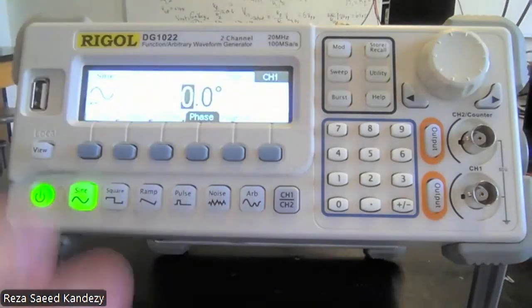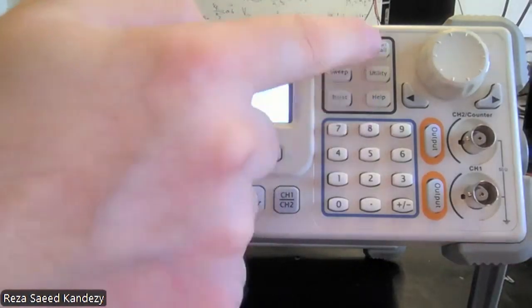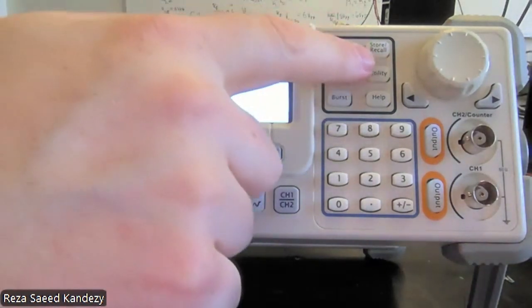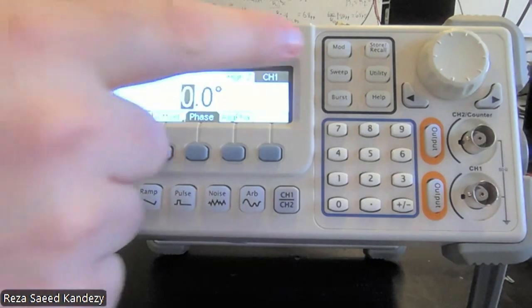So it's a burst of signal injected in your system. These three are the main menu of the control of the device. A store recall is for if you want to set the whole device, the general characteristics or settings of the device, into a certain value: you go to the menu, you change the values and set the desired setting that you want and click the store.